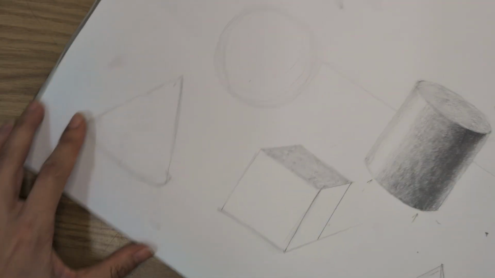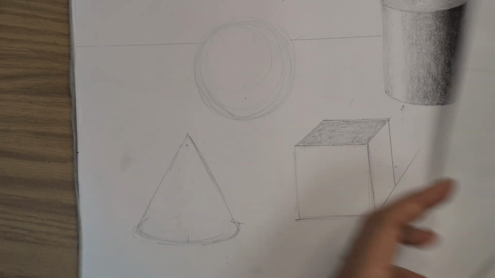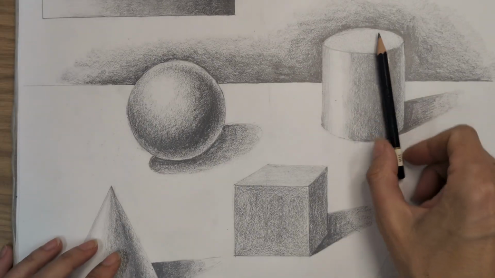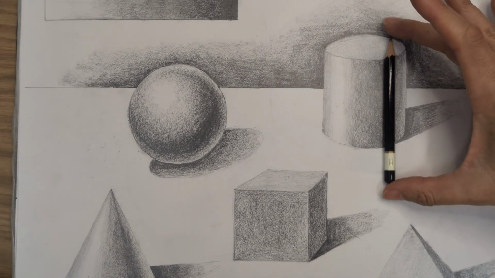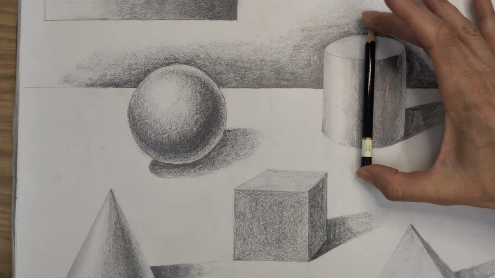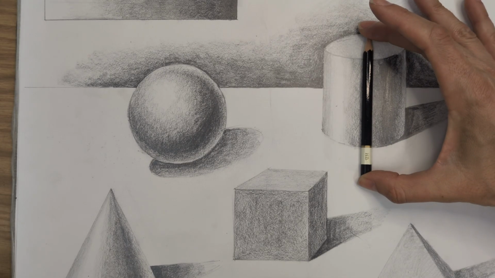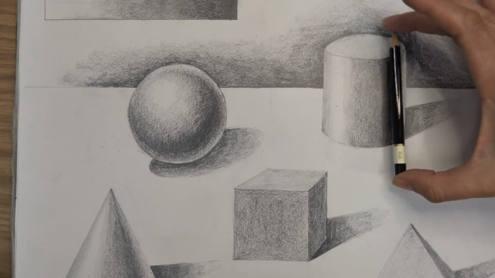Okay, so the cone is a cousin of the cylinder. Let me actually show you what I mean by that. When we look at the cylinder, the core shadow is running straight up and down. Okay, my pencil is on it. As I move my pencil along, my pencil should be on the same amount of value, right? Like this is all about a level 4 or 3. This is all a level 2. This is all a level 1, okay?